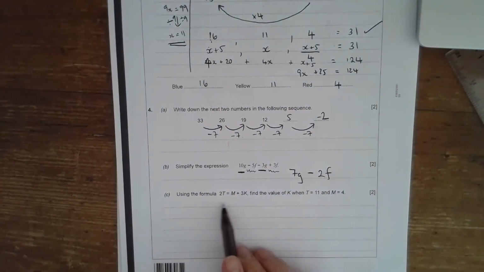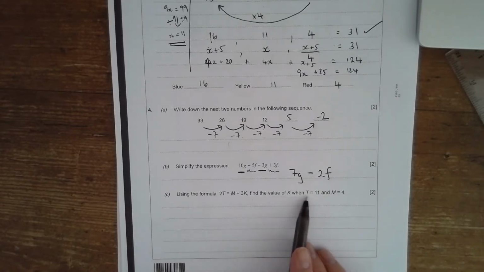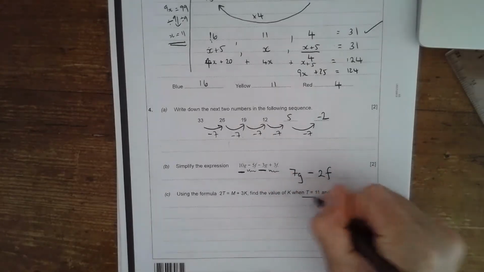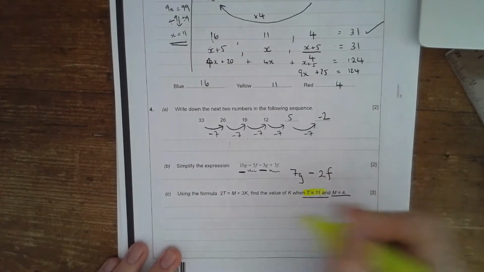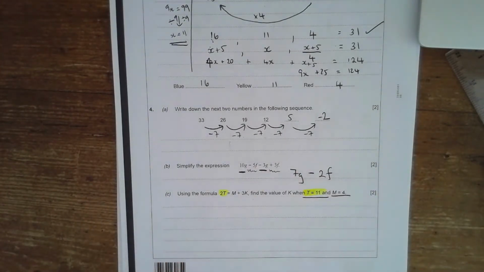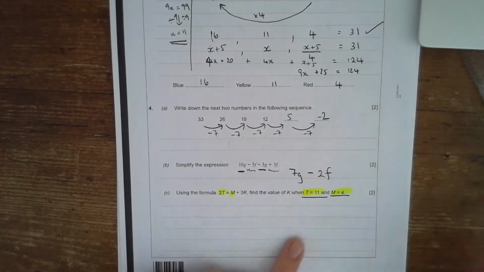Okay. Then it says use the following formula: 2t equals m plus 3k. Find the value of k when t equals 11 and m equals 4. So what I need to do is sub in. Let me use the highlighters for the first time. T equals 11, so I know that bit there. And m equals 4, so I know that bit there. What I'm going to do is substitute those numbers in.